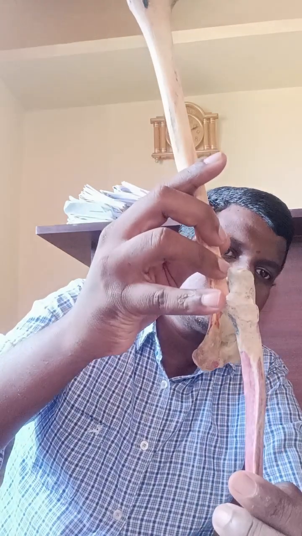If you see the ulna bone, the upper end will have two processes. This process is known as the olecranon process. This is known as the coronoid process. So this olecranon process will be attached here, and it will occupy this fossa during the action of extension.